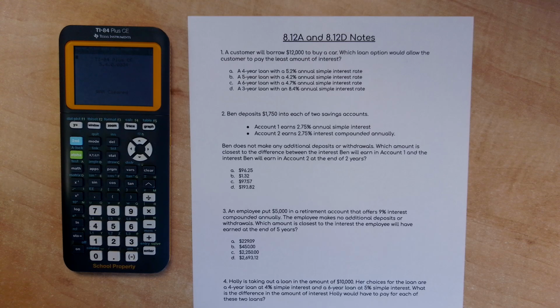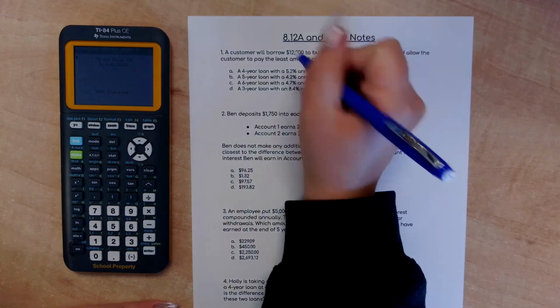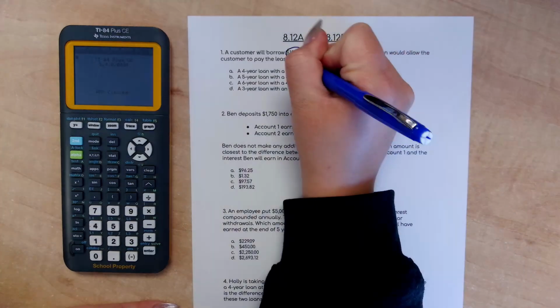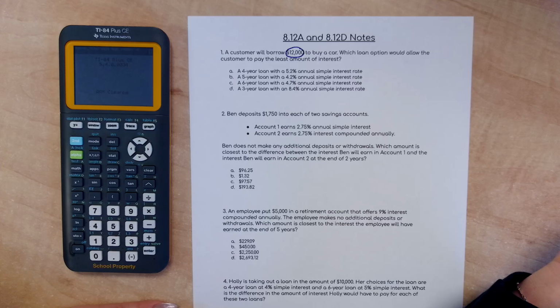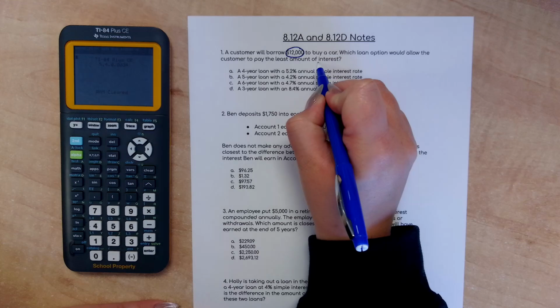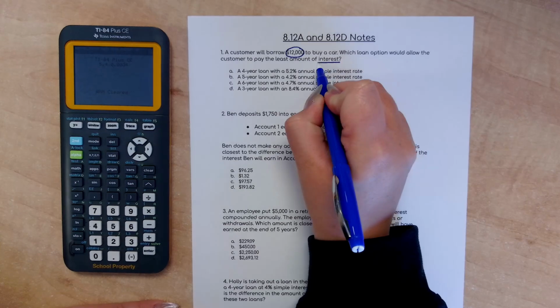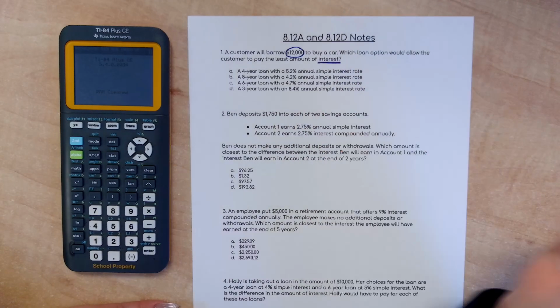Number one says a customer will borrow $12,000 to buy a car. Which loan option would allow the customer to pay the least amount of interest? Okay, great. Now let's identify some things here. They borrowed $12,000 to buy a car, and then it wants to know which loan option would allow the customer to pay the least amount of interest. So I know whatever I'm doing, I'm focusing on the interest.